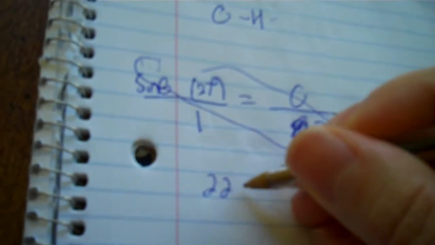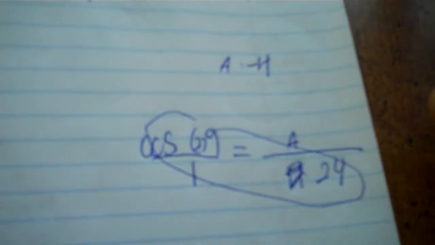Okay, so on a calculator we would take sine 27 multiplied by 24. There's the product, 22.95, and then I would divide that by 1, but that would still be 22.95. So O is 22.95. Okay, then over here, find the product of cosine 27 and 24.